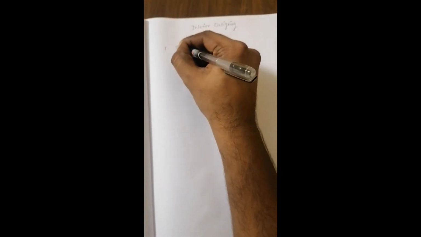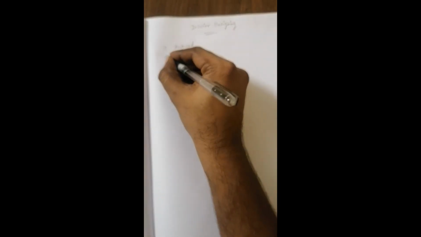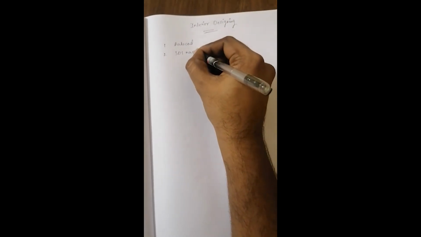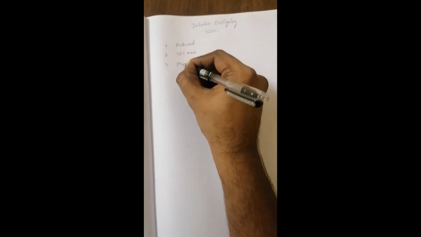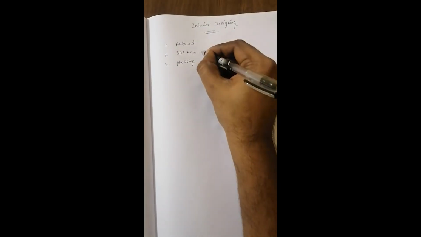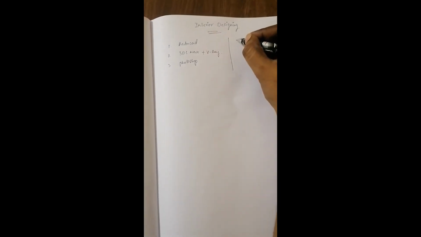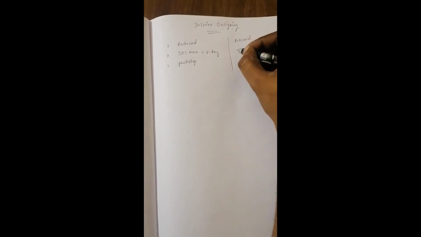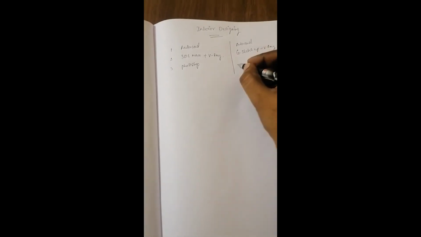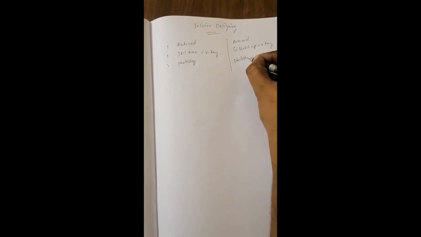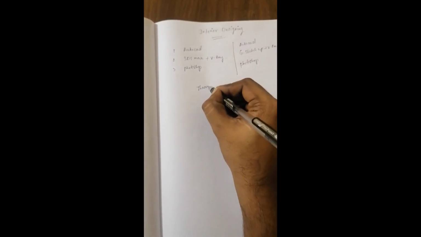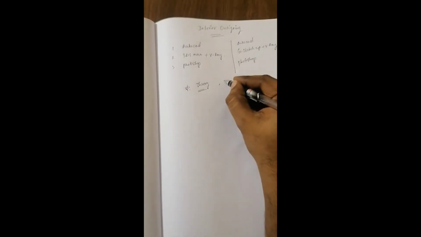Next one is interior designing. In interior designing, the first software to be used is AutoCAD, second one 3ds Max, and third one Photoshop. And we can add V-Ray for this, or otherwise we can use AutoCAD. Next one Google SketchUp plus V-Ray and Photoshop. Here not only learning the softwares, you need to learn theory also. The important theory and Vastu.